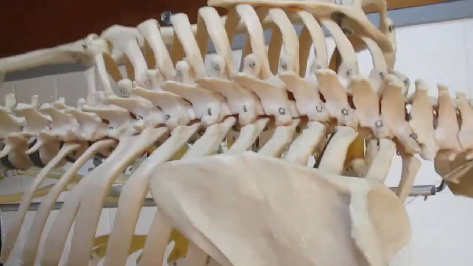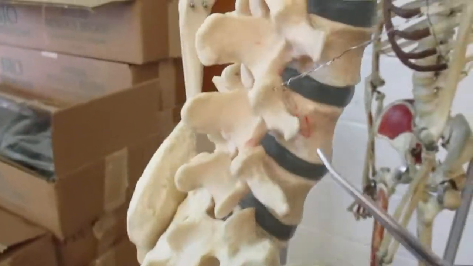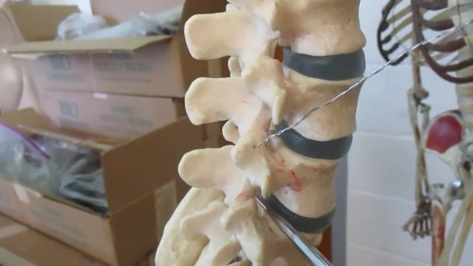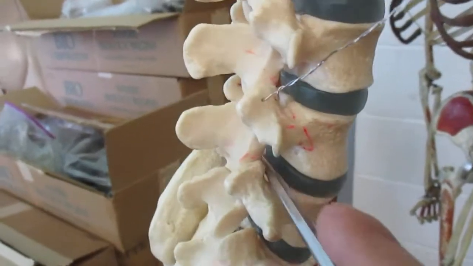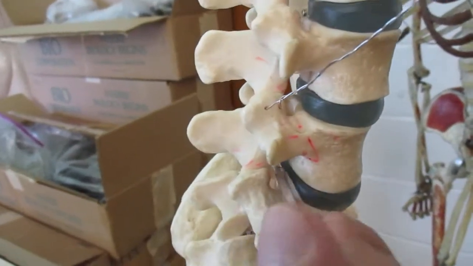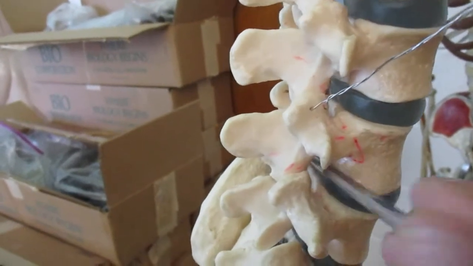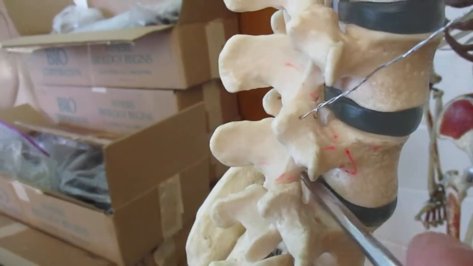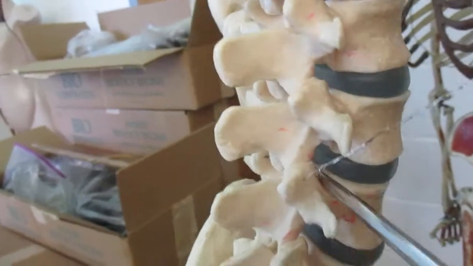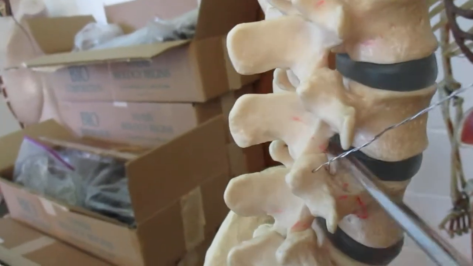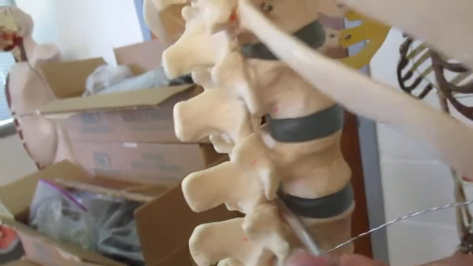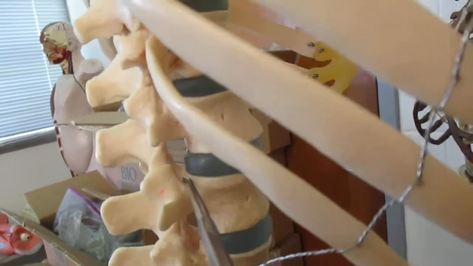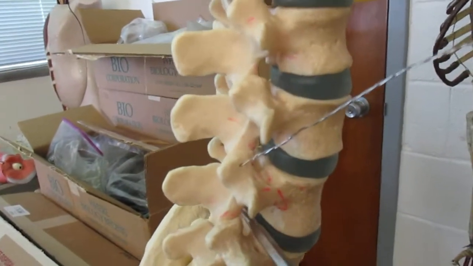Now, I want to show you some things here. We have the intervertebral foramen right here, which is a foramen of where the spinal nerves come out on either side. So here's another intervertebral foramen. Here's another intervertebral foramen here. Here's another one, as we see here. So all these are intervertebral foramen.